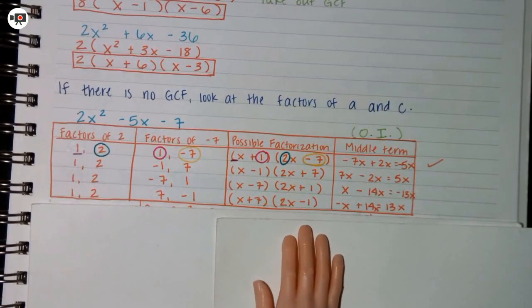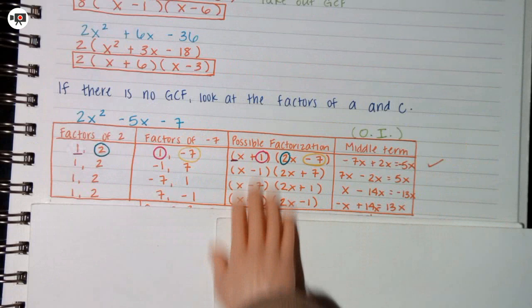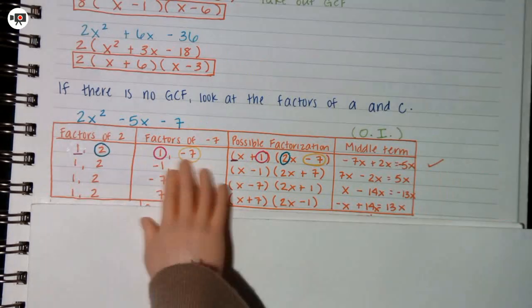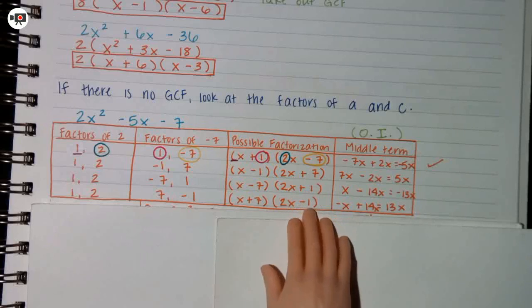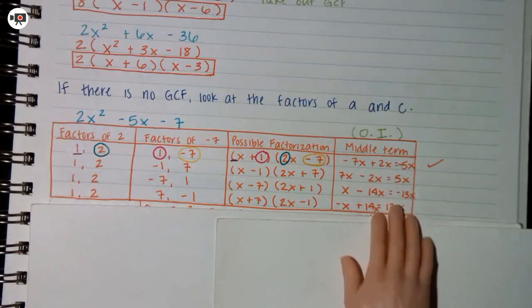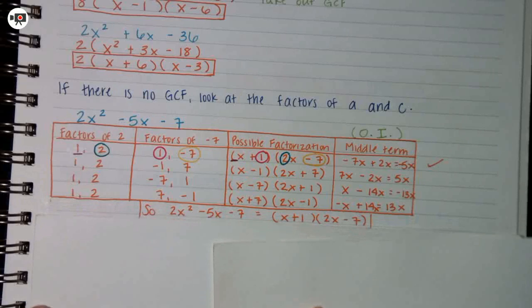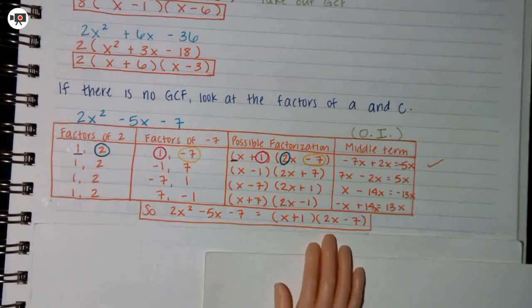But if you want to see what happens if I didn't have this combination first, I would have to go through the other possible combinations and see that they don't match. And so x plus 1 times 2x minus 7 is the answer.